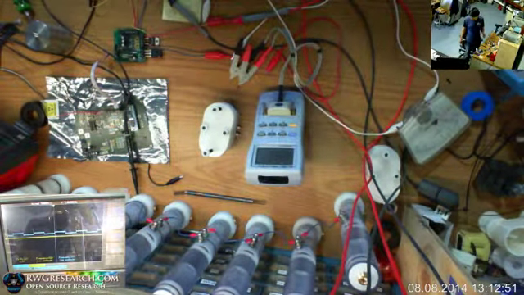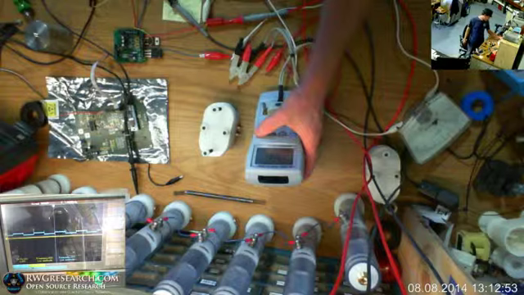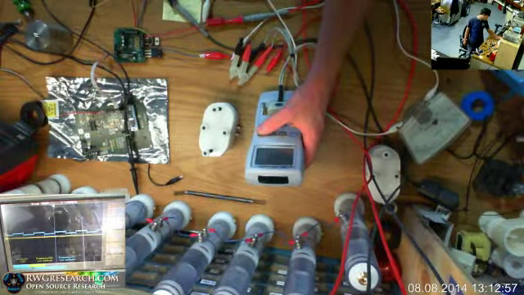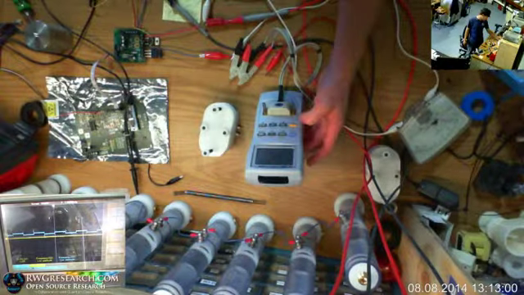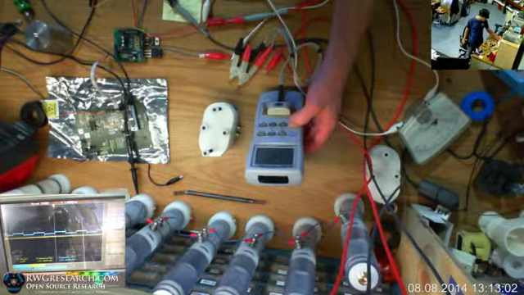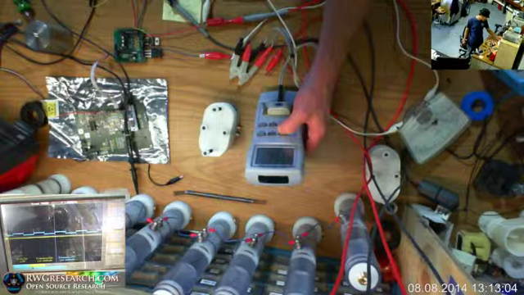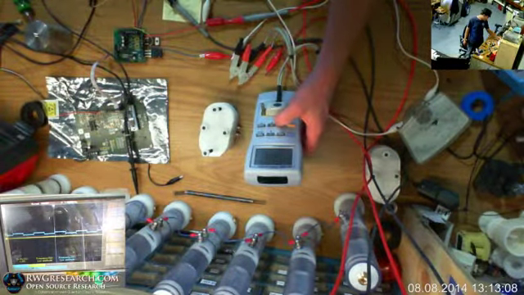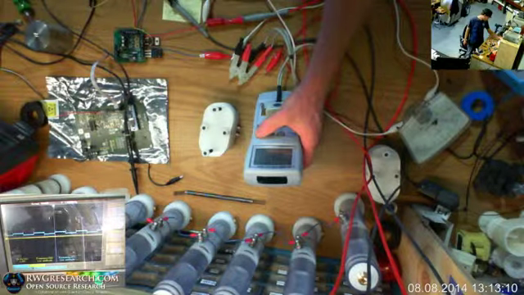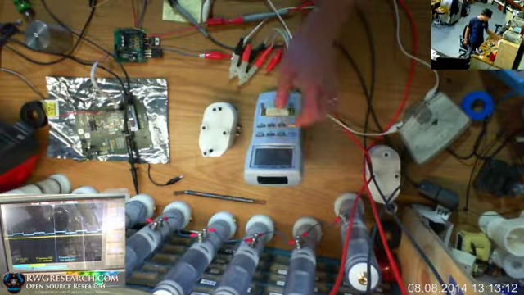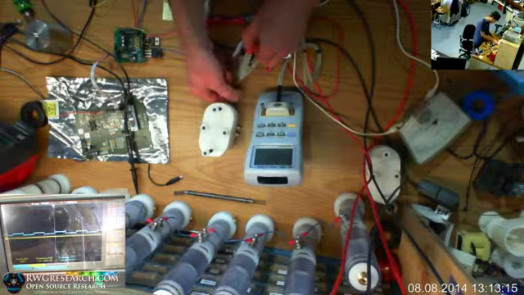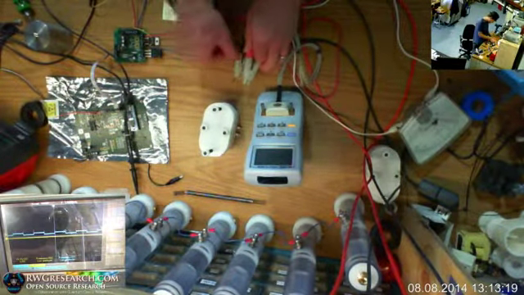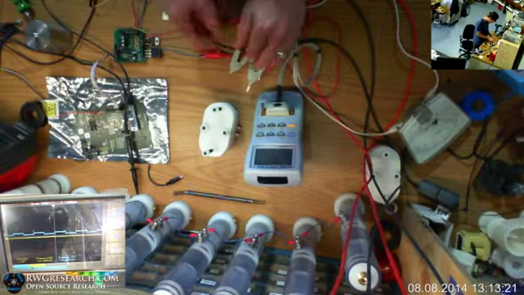And this one is 2.8, 2.9, and 7, depending on the frequency. But hold on a second.